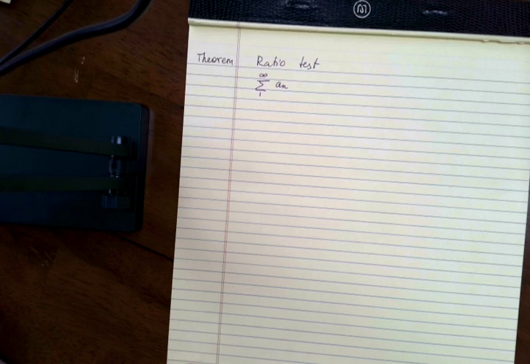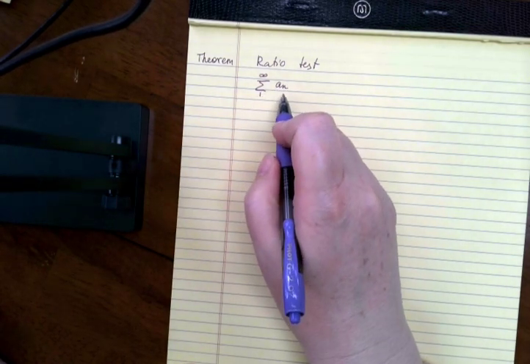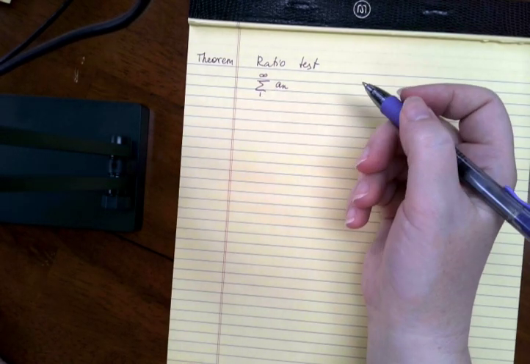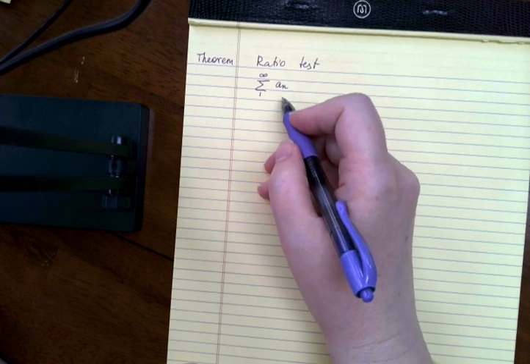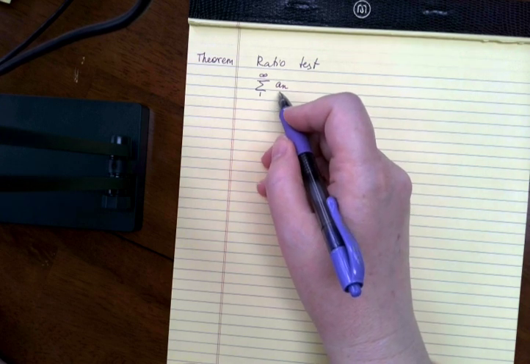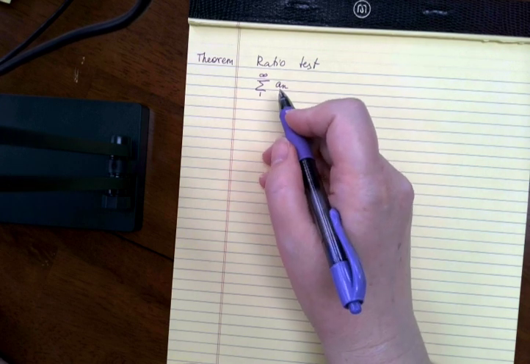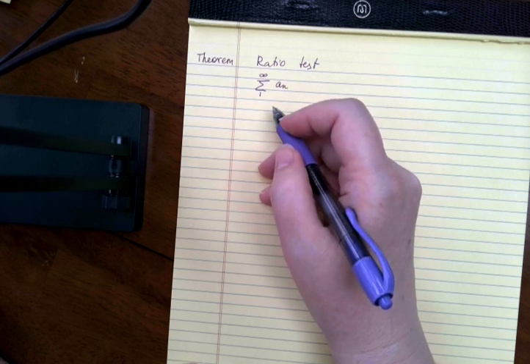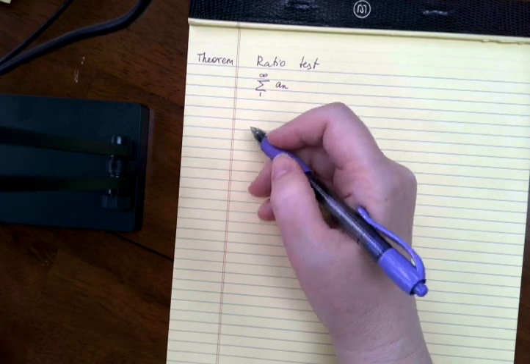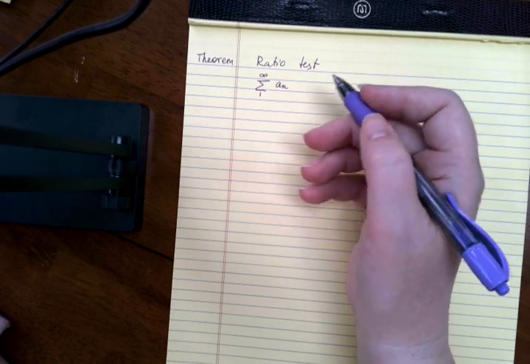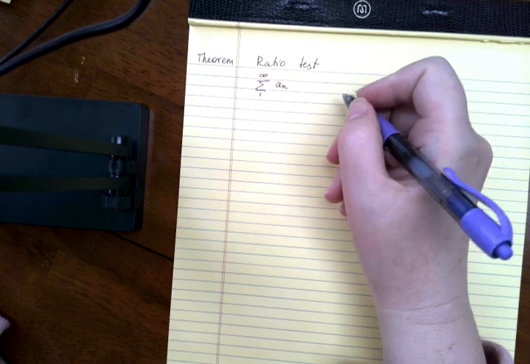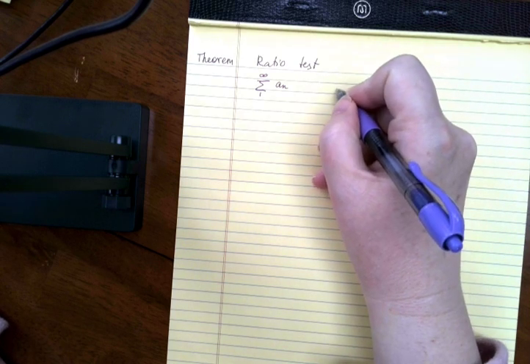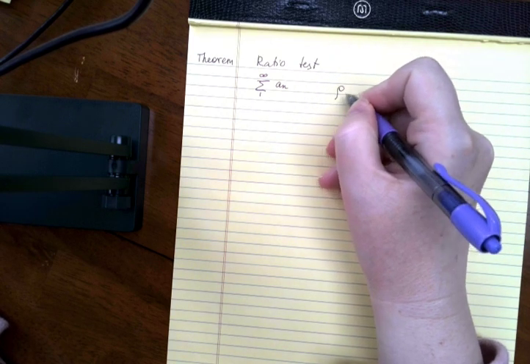Ratio test is a theorem. So if we have a series and we want to know whether it converges or diverges, and we don't care if we have positive or negative terms, maybe some of them are negative, maybe an infinite number of them are negative, and maybe an infinite number positive, so it will work for everything when it works. And suppose that the following limit exists.